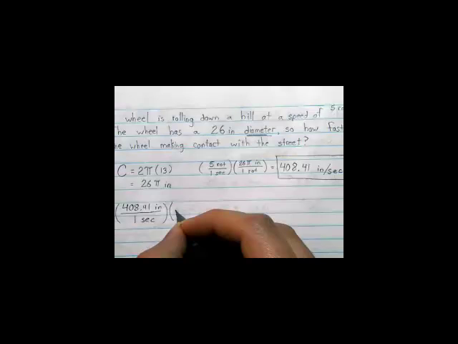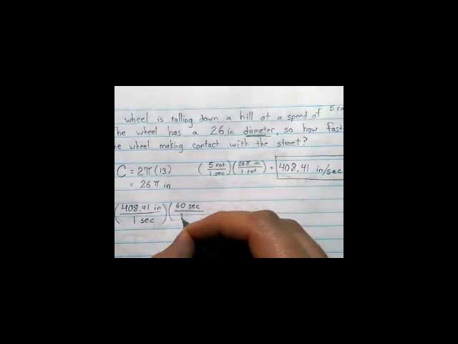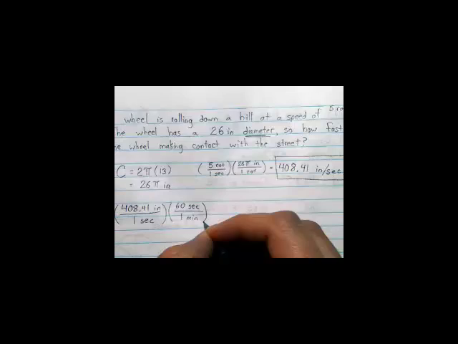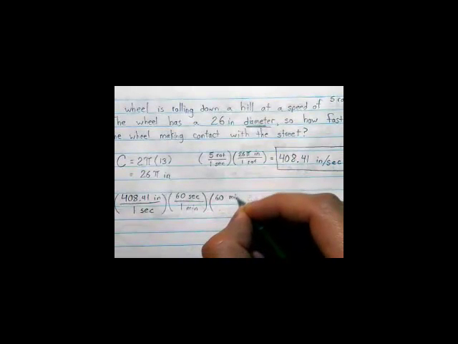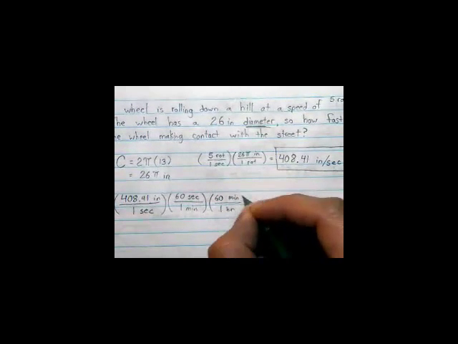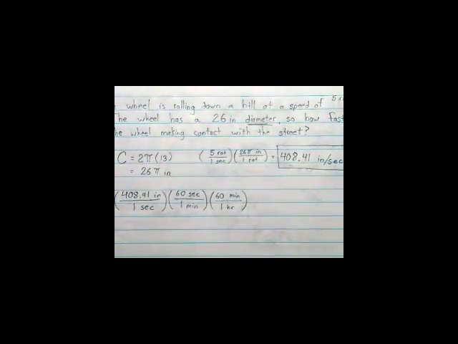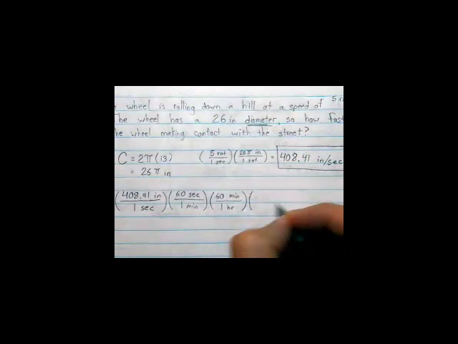Some people give me some things we should be throwing in here. Multiply or divide? There are 60 seconds in 1 minute. That's good, that'll get rid of seconds and leave minutes. And then another 60 minutes in 1 hour. That's going to take care of the time. So now we're into inches per hour, but I want miles per hour. So what else should I be doing here?